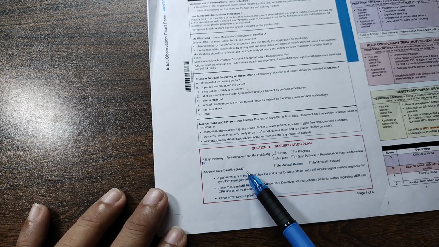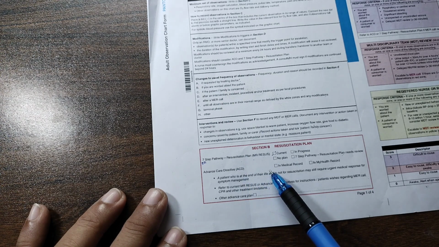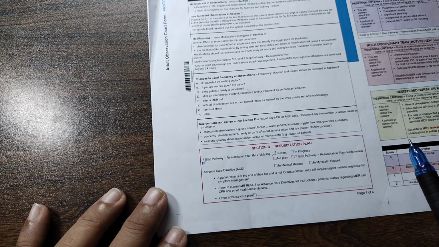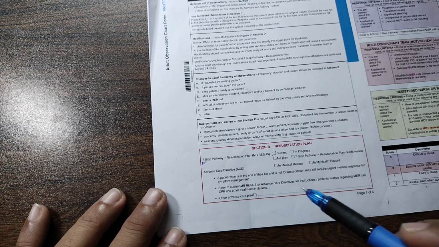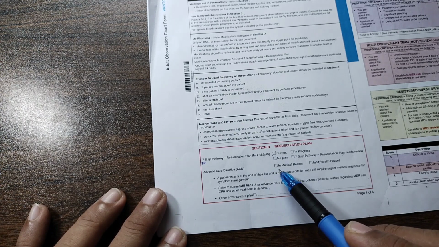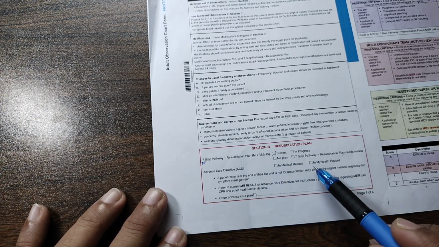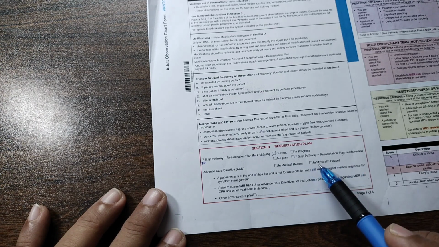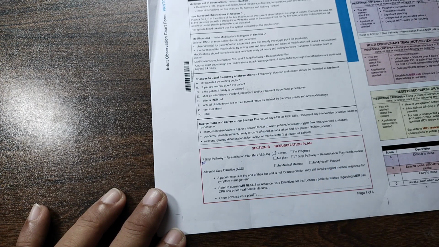Then the next one is the advanced care directive. That means if the patient dies unexpectedly, what to do towards the end of life. So what treatment is to be given, to be anointed, or somebody has to come in, who is going to take care, whom to be informed, who is the undertaker, where they have to go. All these things are there. Let's see if it is there. That's in the medical record or in My Health Record. That's a computerized documentation system in the Australian way. If it is in the computerized system, you tick it on there.